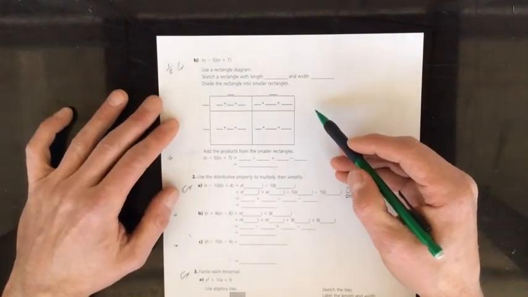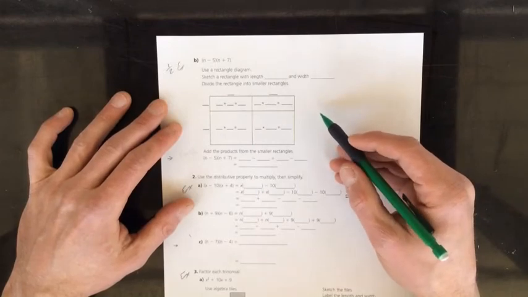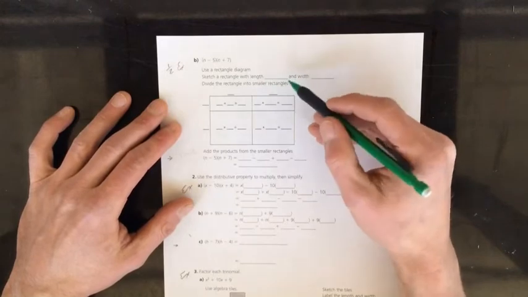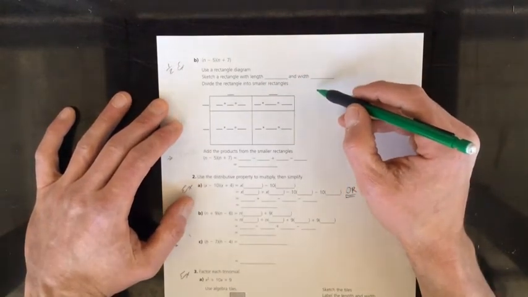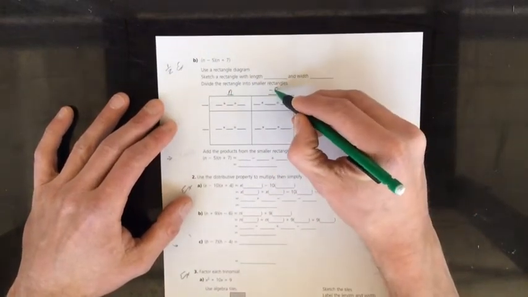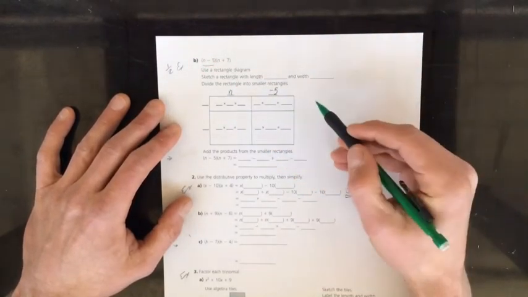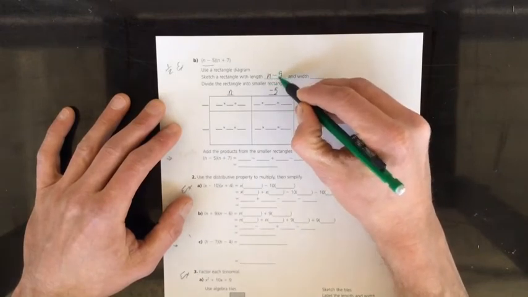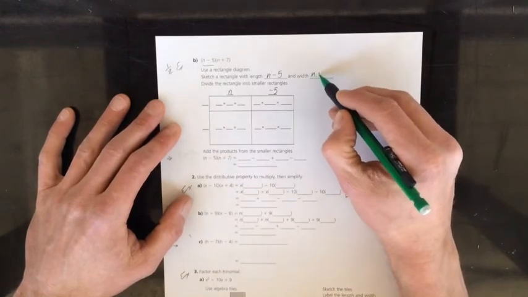Another way to do it is to not use alg tiles, but just to multiply them. So we'll use a rectangle diagram. We'll sketch a rectangle with a length of n and -5 here. And width, or height as I call it, n plus 7.